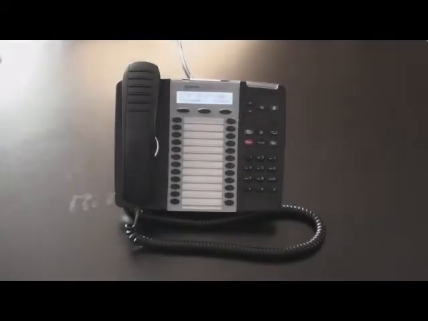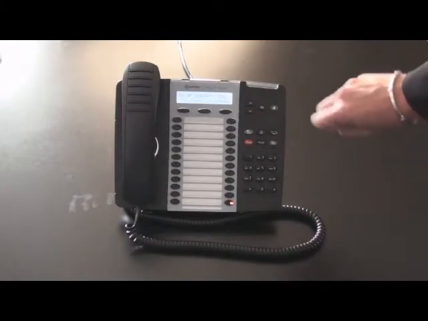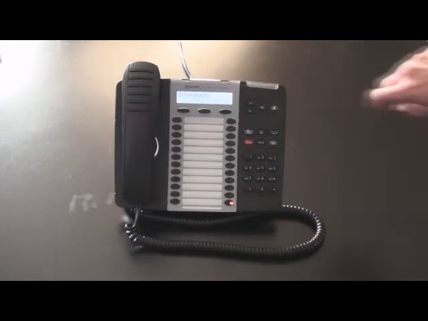Redialing the last number. We'd like to redial the last number that we've dialed. To do so, we're going to press the redial button and the last number is redialed for us automatically. Just keep in mind, it's not going to pay attention to any internal extensions you've dialed since then. It's only going to dial the last external number.